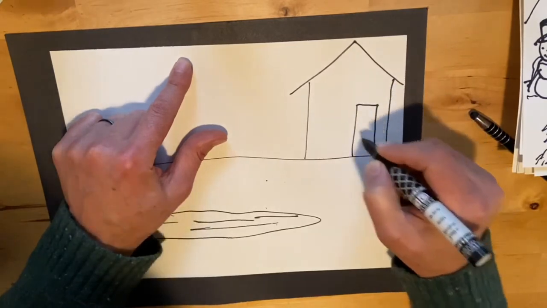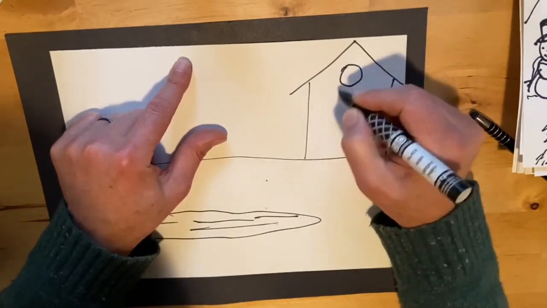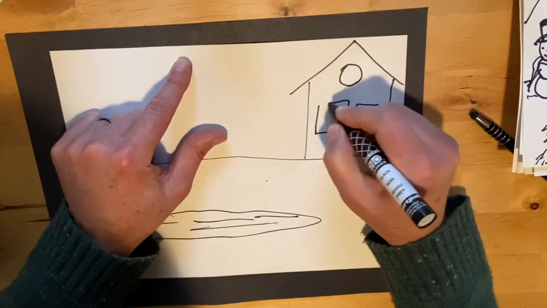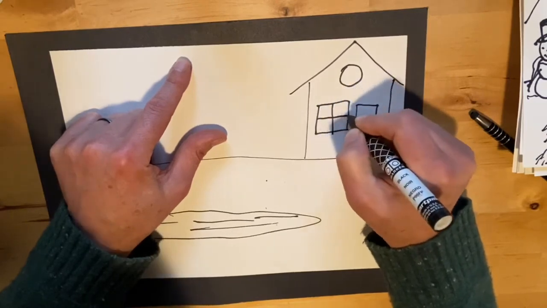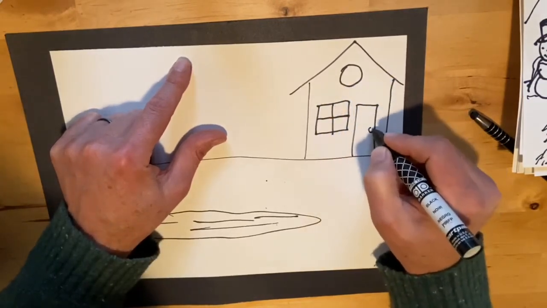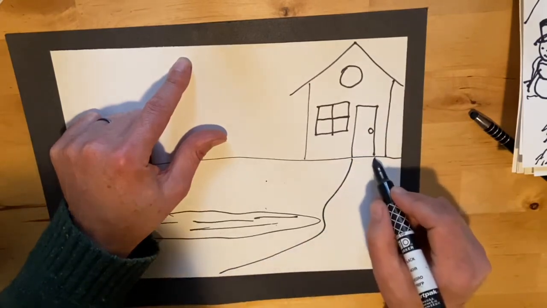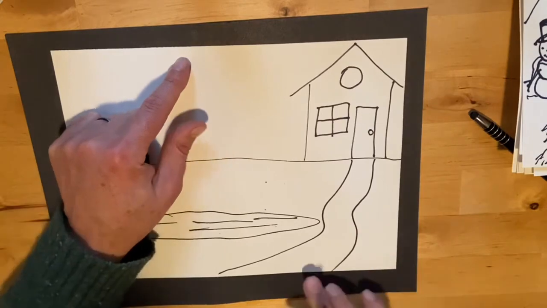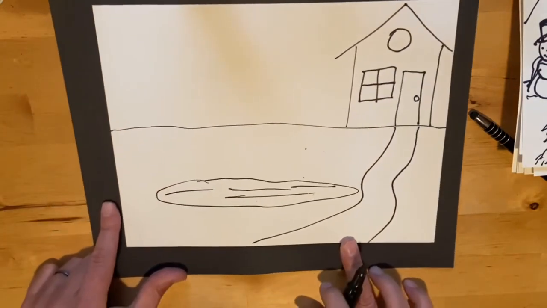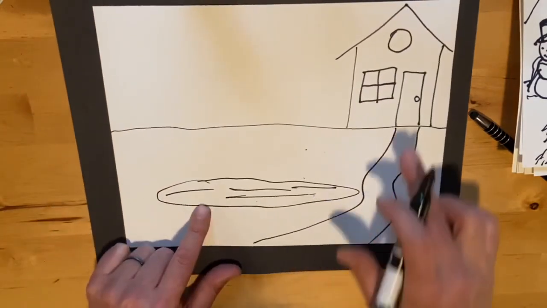Use those shapes. Circle window, square window, squares inside that square, rectangle, circle for doorknob. Now I'm using these wavy lines to show it's getting closer. So my ice pond and my house.